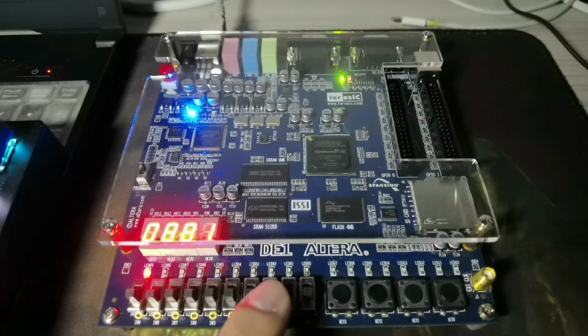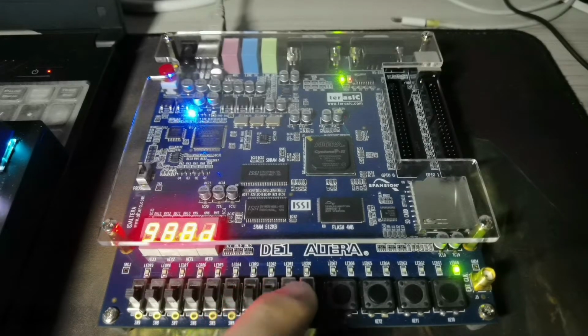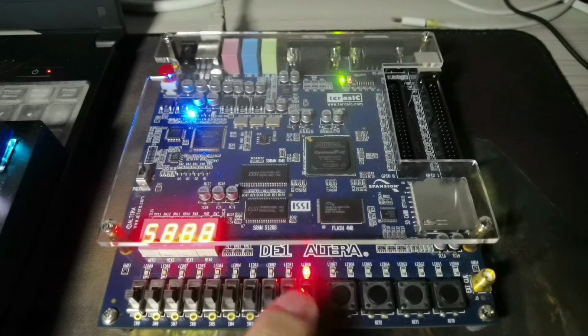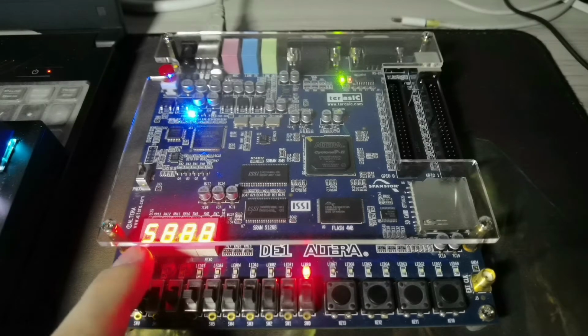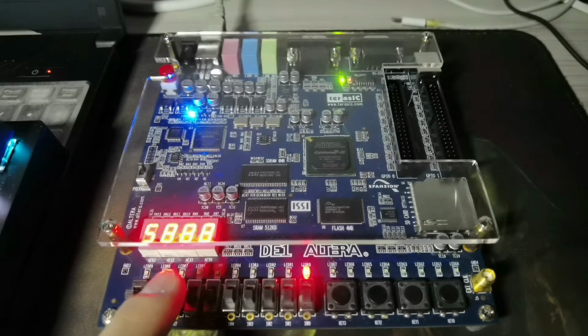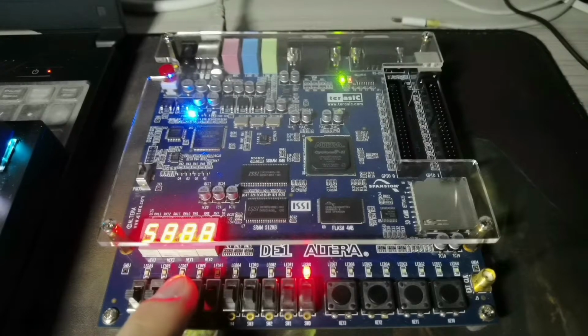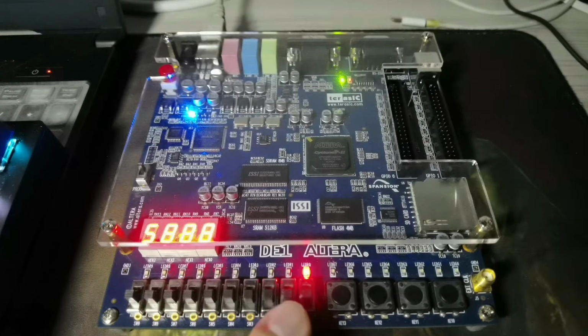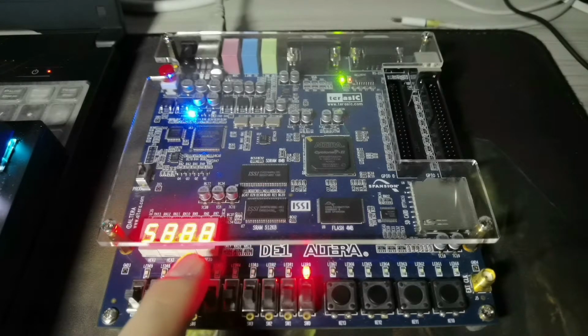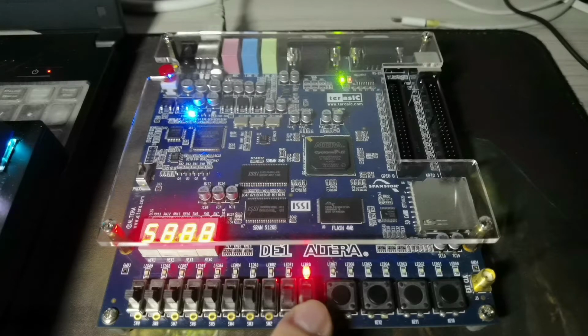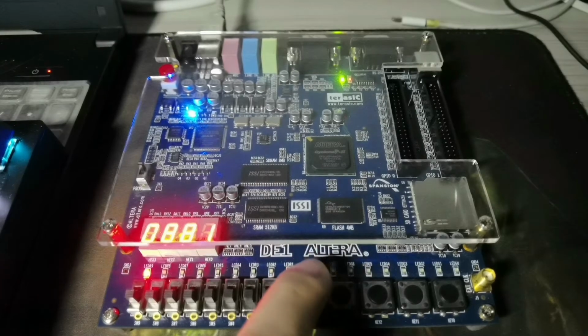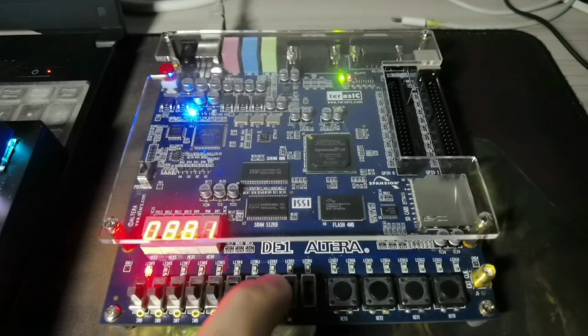I want to try the first row win operation and the first row lose operation. This one is try again. This one is the first row lose operation because 8 plus 5 is equal to 13. As I said just now, if the player first rolls 5, 8 or 13, the player will lose. So 5 plus 8 is equal to 13, and the lose LED will light up. Now I will reset the button again, and I will try the first row win operation.